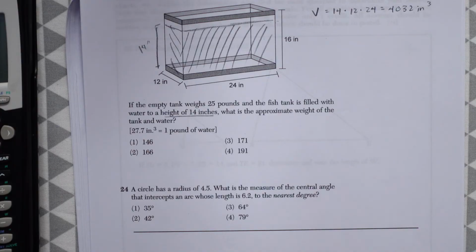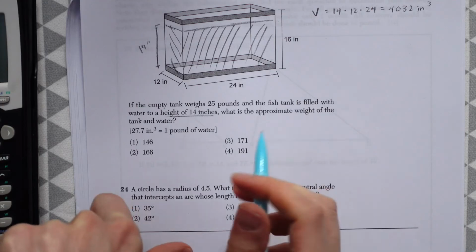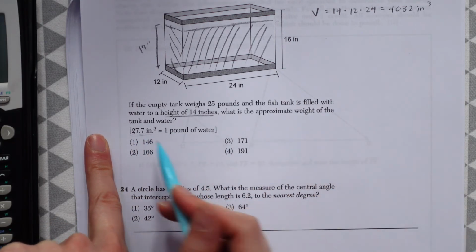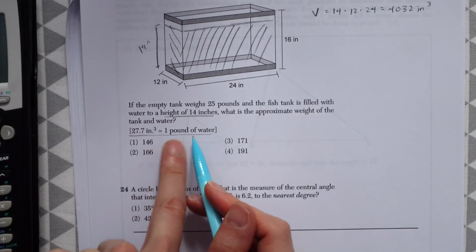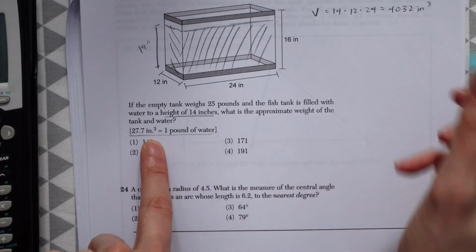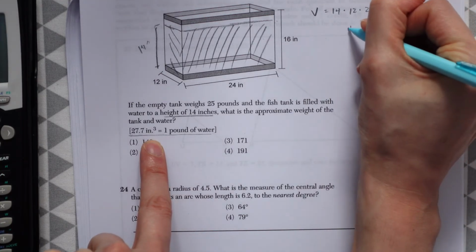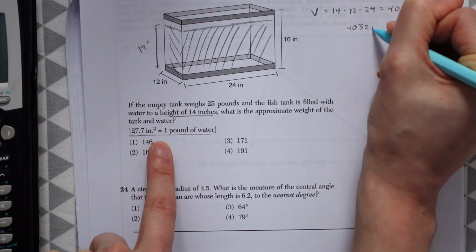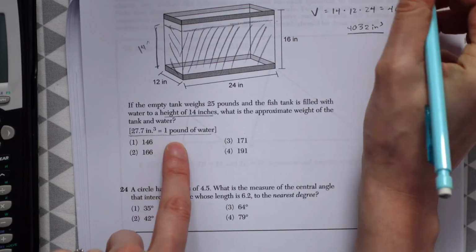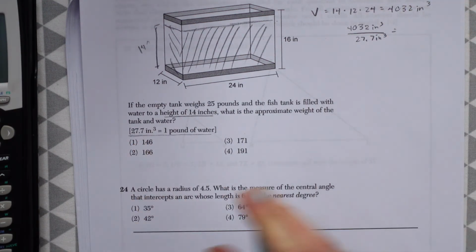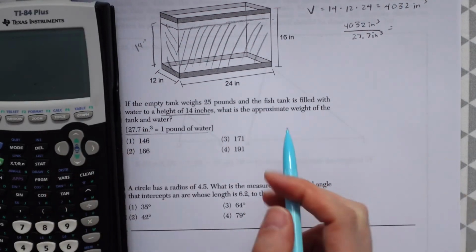Another thing it's saying is what is the approximate weight of the tank and water? This little conversion over here, because they want to know the weight, they don't want to know the volume. So it gives us this conversion of 1 pound of water is equal to 27.7 inches cubed. So we're going to take this number, the volume, 4032 inches cubed, and then divide it by 27.7 inches cubed. And this will give us the number of pounds, which is what we're looking for, the weight.